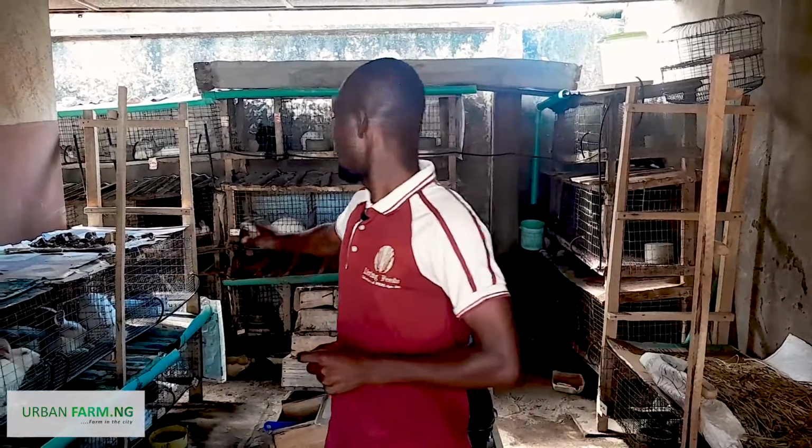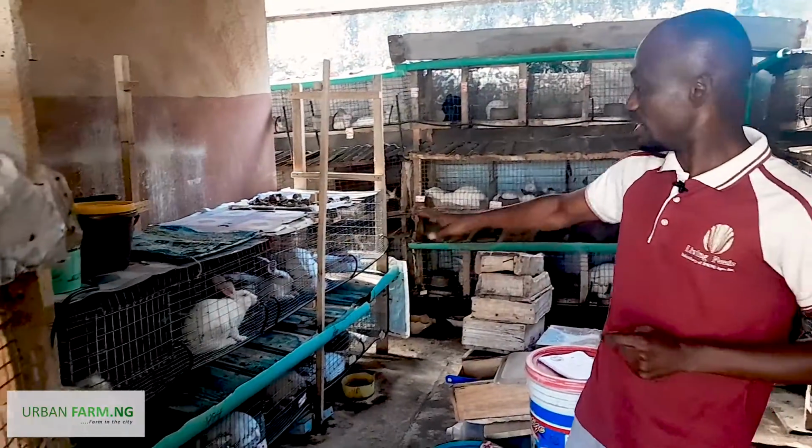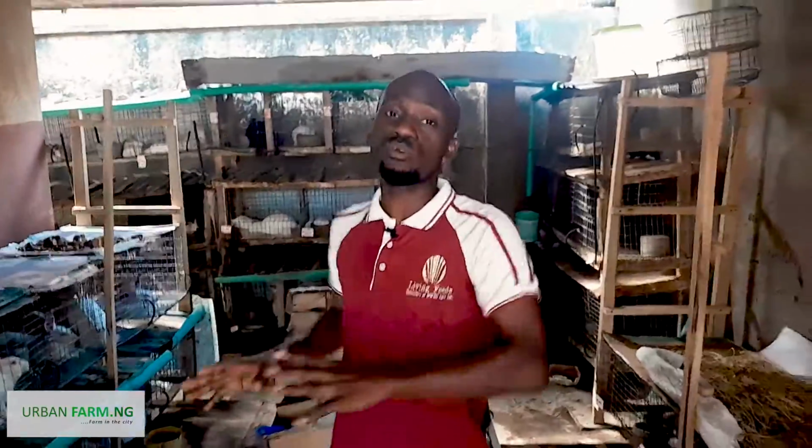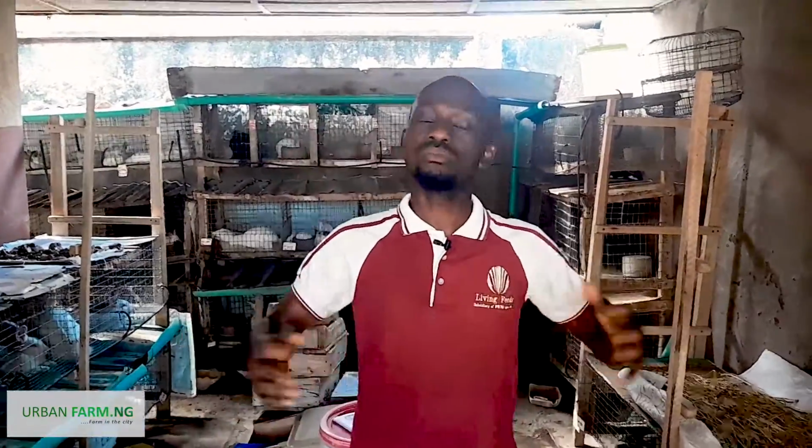So you can see here we are using open wire net type for our cages. That is suitable for this our environment. So you can use wood. Wood is suitable in any environment, because it cannot easily be heated with the heat of the environment. So you can use it, but do not use soft wood. Use hard wood, because rabbits will chew on the wood and create an escape route for themselves.